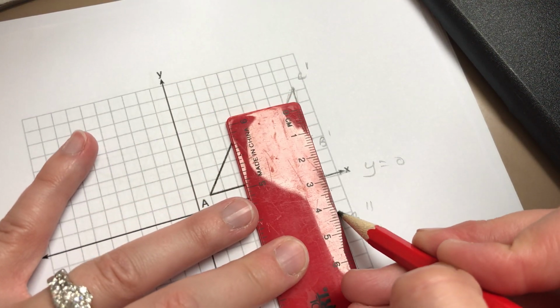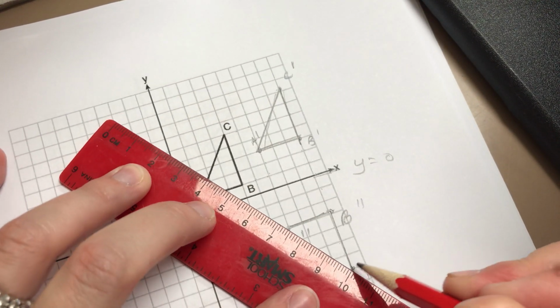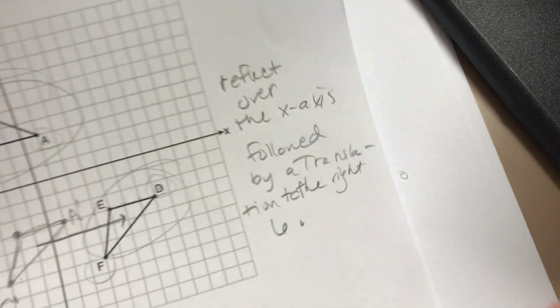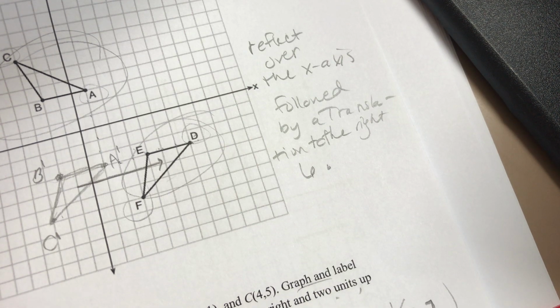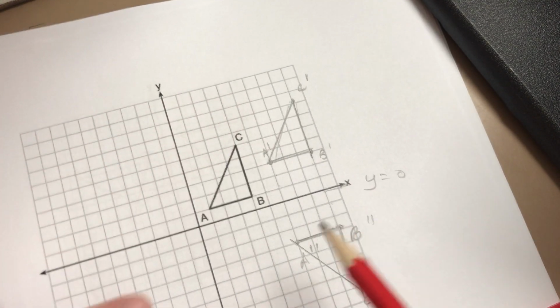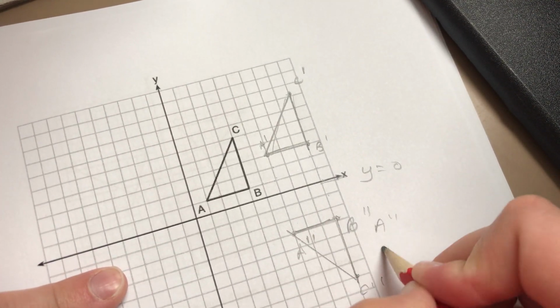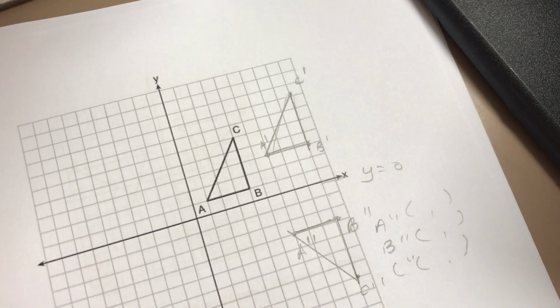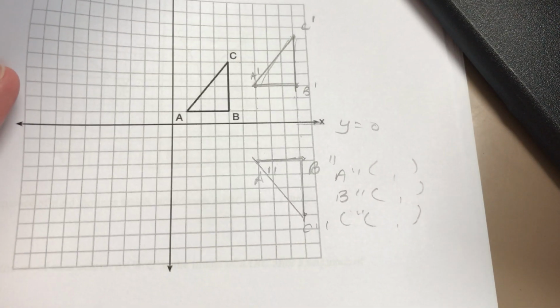And I don't remember if it just said graph and label or also state the coordinates. We already did state the coordinates a moment ago, but if you were doing it the graphic way, graph and label. Okay, yep. So we did graph and label, but it's always a good idea to write down your coordinates for all of those, which we did on the other page. But if you did it graphically, I would finish.